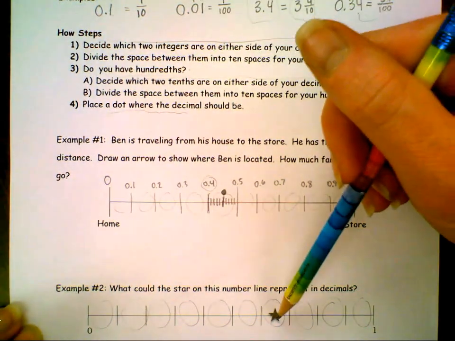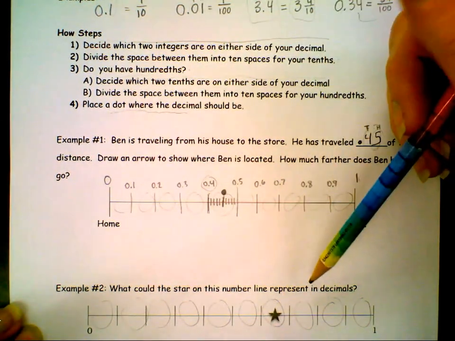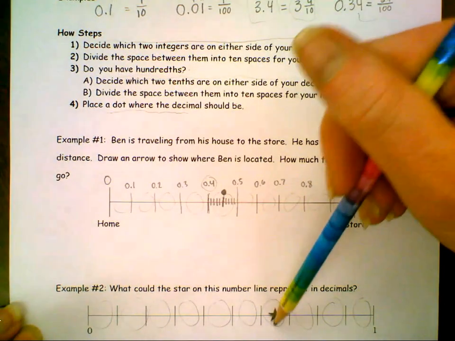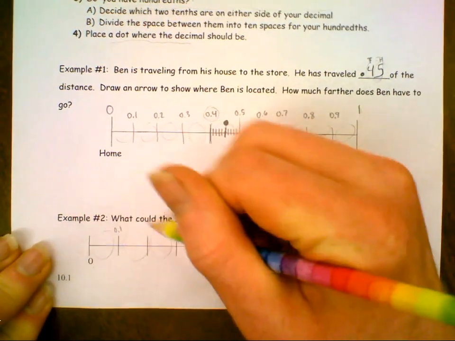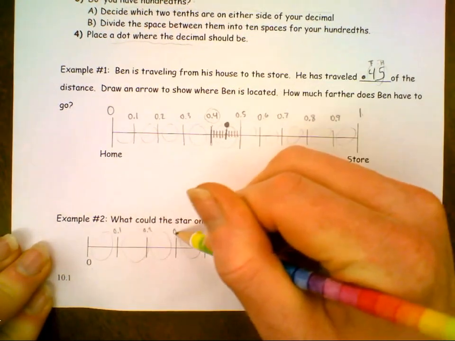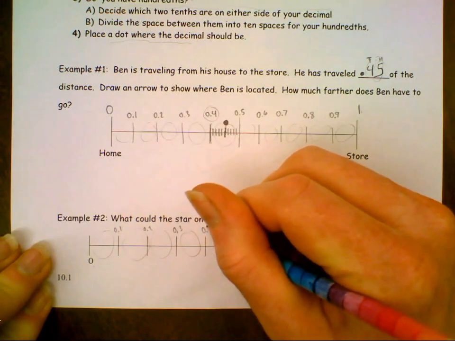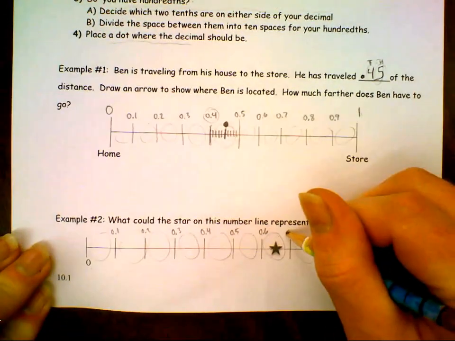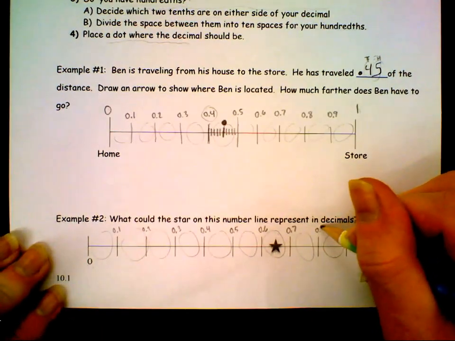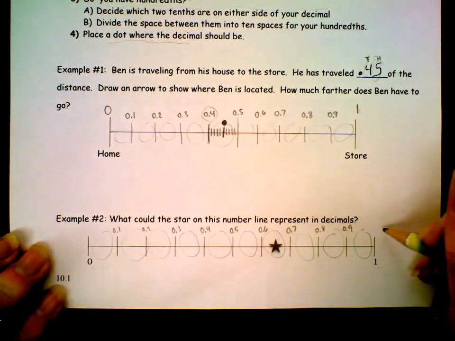I guess I'm going to have hundredths to some extent because this is in between 2 tenths. So I'm going to label it first. So we have 1/10, 2/10, 3/10, 4/10, 5/10, 6/10, 7/10, 8/10, and 9/10, and then my whole number 1.